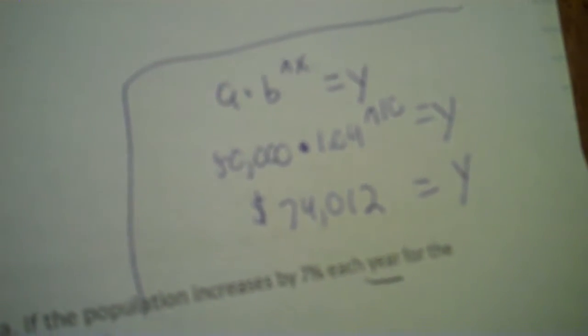Okay, $74,012. I'm not going to worry about the crap after the decimal. It's dollars, so that's your label. Okay. Pretty much all you do on this.